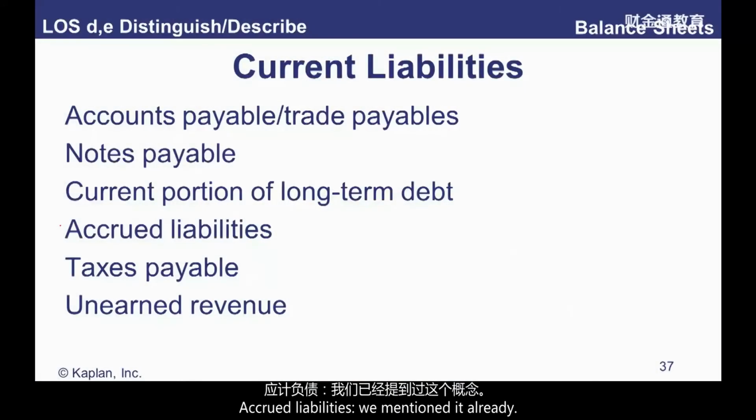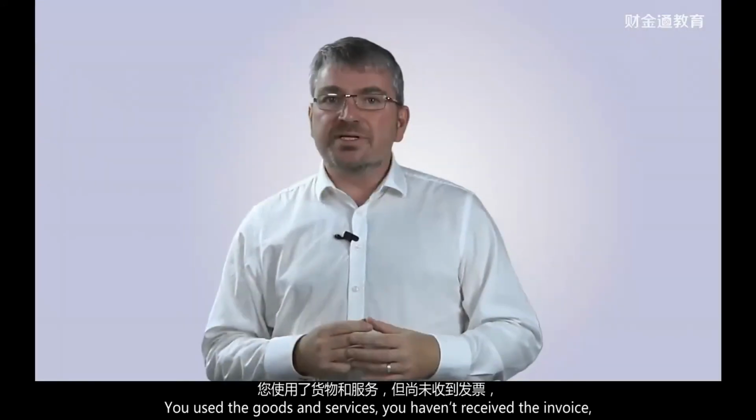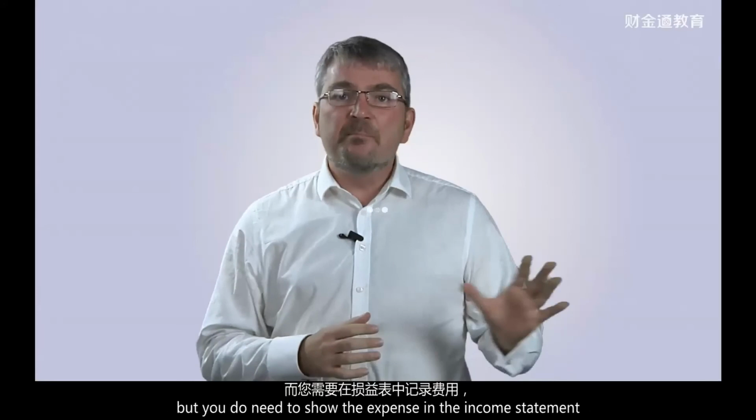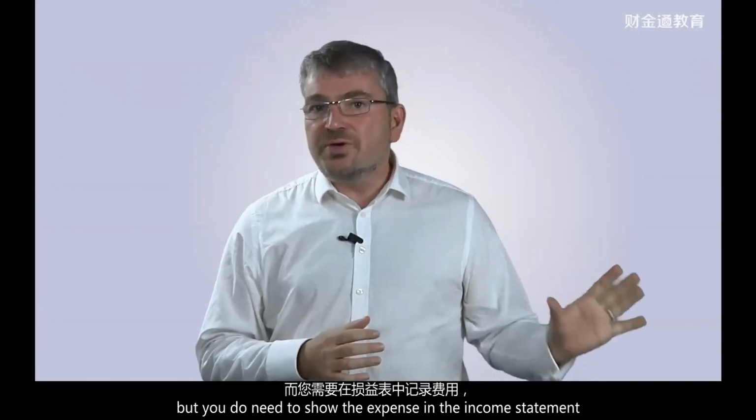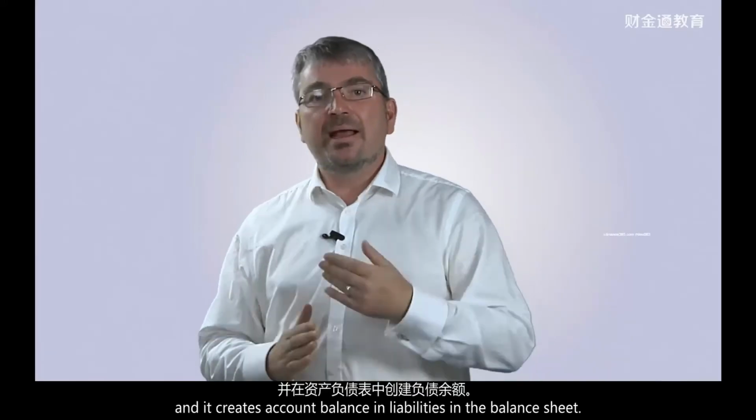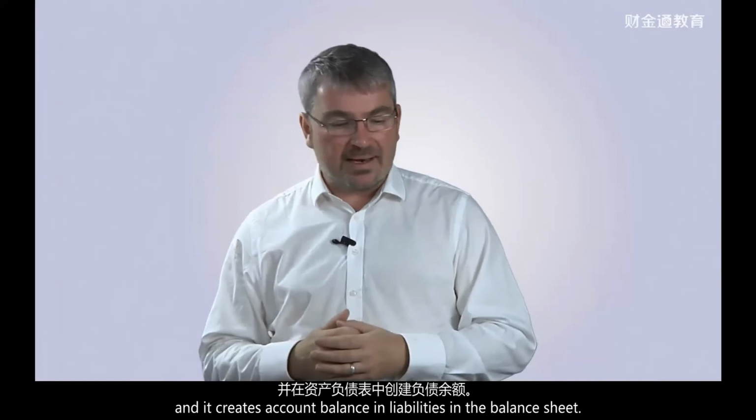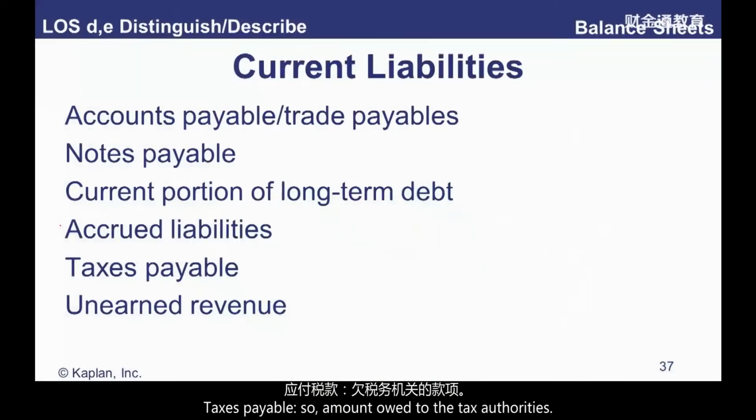Accrued liabilities, we've mentioned this already. You've used a good or service, you haven't received the invoice, but you do need to show the expense in the income statement, and you create a counterbalancing liability in the balance sheet. Taxes payable, so amounts owed to the tax authorities for this year's tax, essentially. And unearned revenue, customers paid you, but you haven't met the criteria for recording a sale yet, so you record a liability instead.